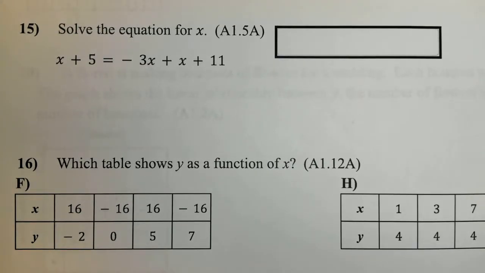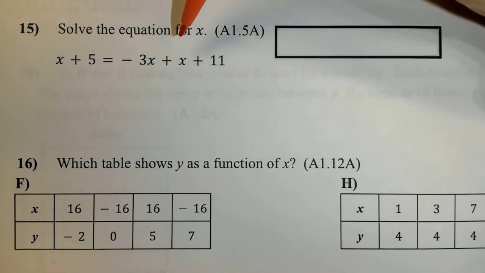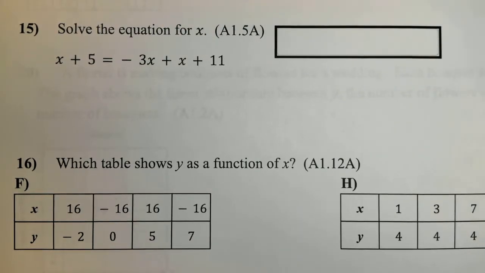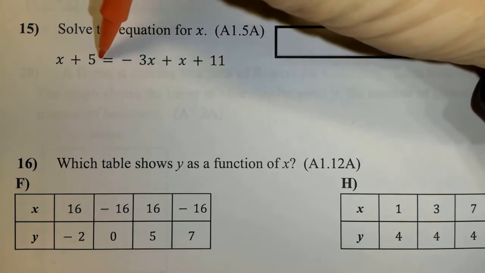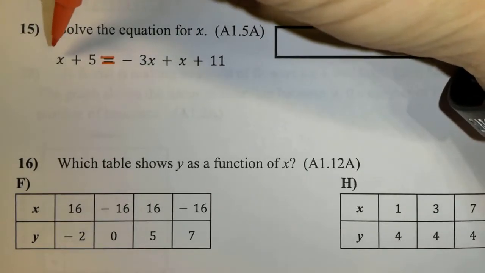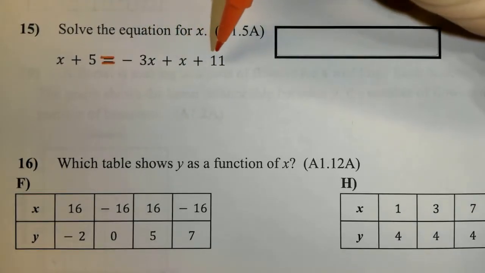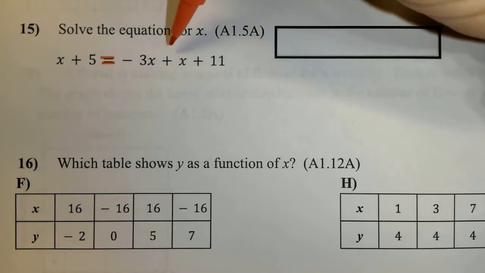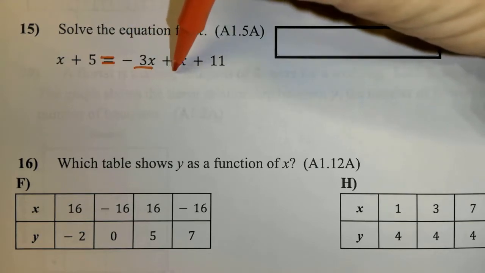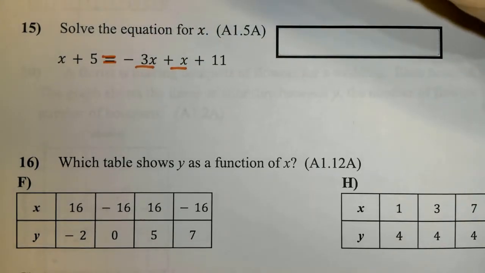So 15, solve the equation for x. Well, at least there's no fancy way to say it. It's just telling me to solve, so I know what to do. If I'm solving an equation, I have no parentheses, which is awesome, so no multiplying. But look, here's my equal sign. On the left side, I have an x and a number. Can't combine those. But on the right, I have 2 x's and a number. So if I have 2 like terms, I can combine like terms.